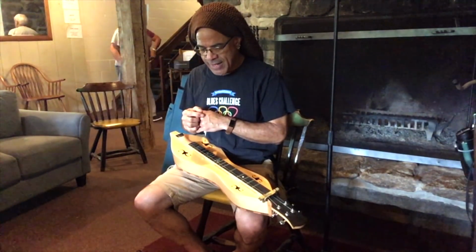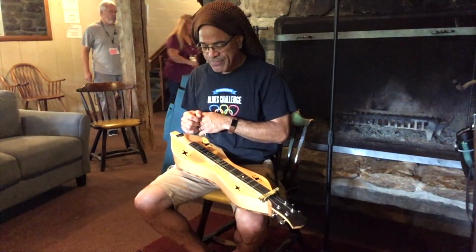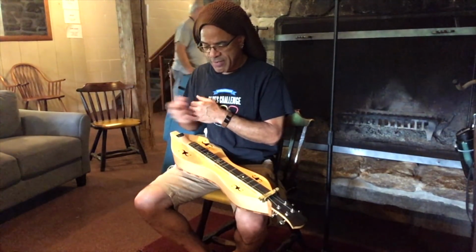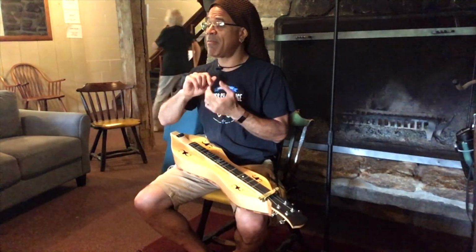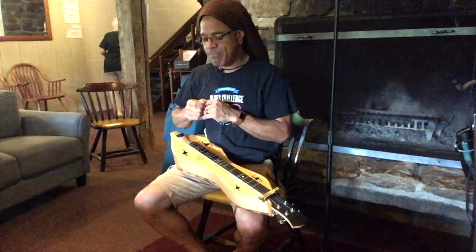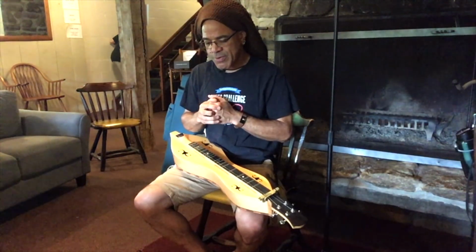But do take a look at the time signature. This is where it gets interesting. Of course, we are in 4/4 time. That means the top number is 4 beats per measure. The bottom number, the 4, stands for the quarter note. It's what gets the beat. So 4 beats per measure, quarter note gets the beat.